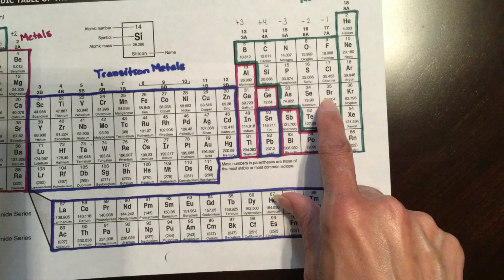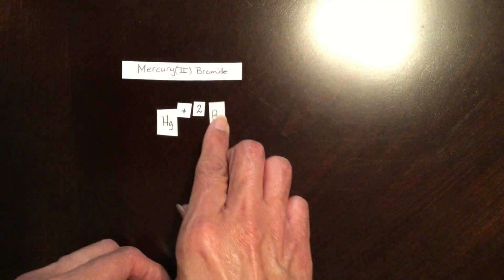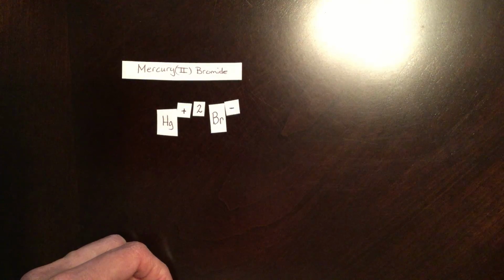And then I'm going to look for bromide. Bromide is part of the halogens. It is a -1 oxidation number, so I'm going to put bromine down, and -1.